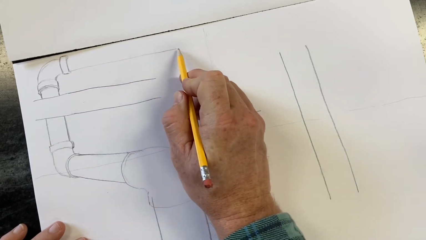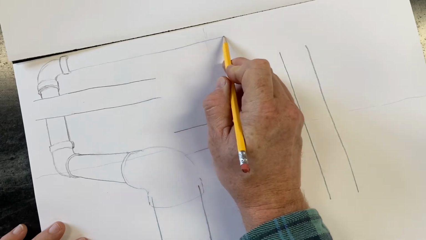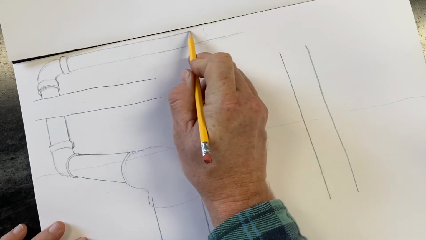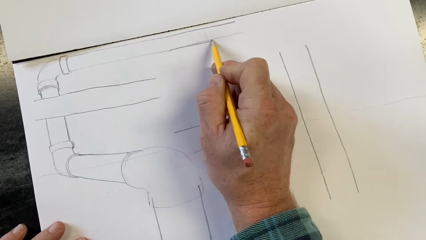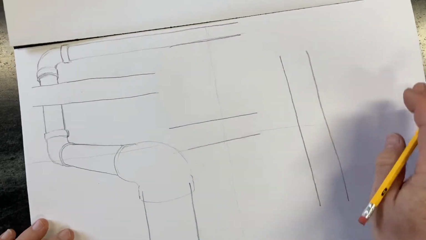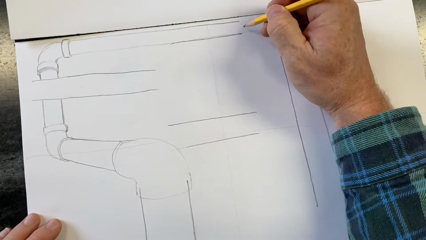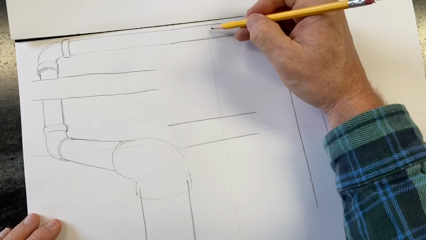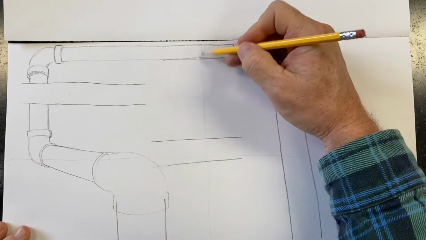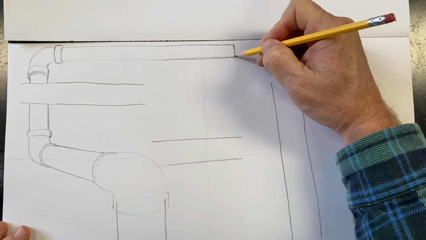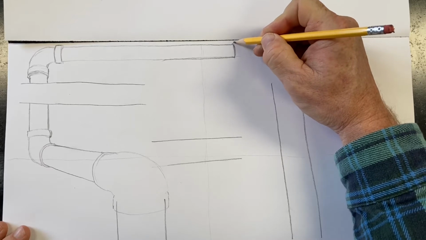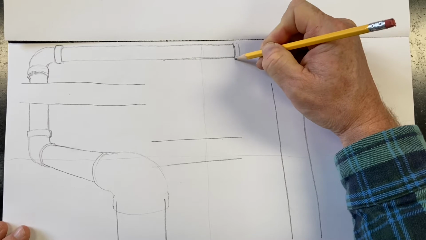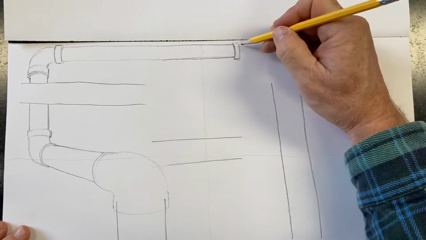Let's make this a fairly long one. Let's make it go clear over to here. So we'll do a pipe that goes clear over to here along the top. And then you can use a straight edge. Oh, did you see how, look at there. See how I'm past the center? And so I'm curving it slightly the other way now, because now I'm over on the right side of the paper. So I'm going to curve it this way.